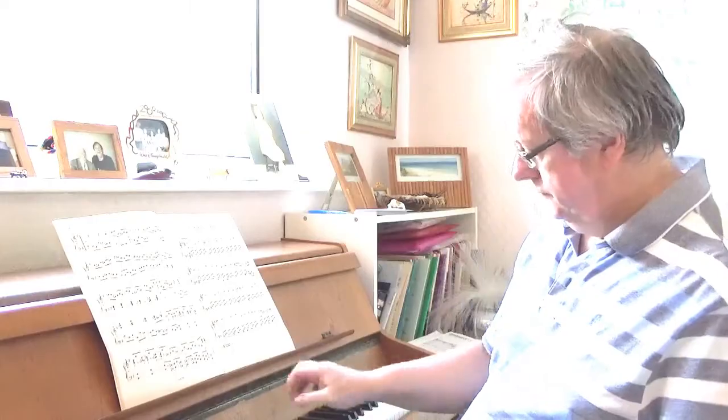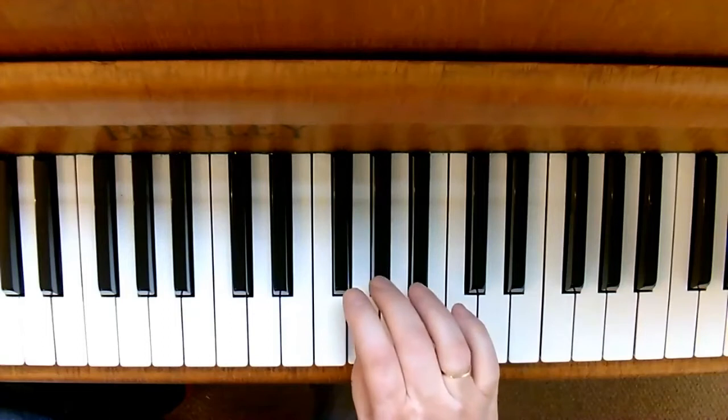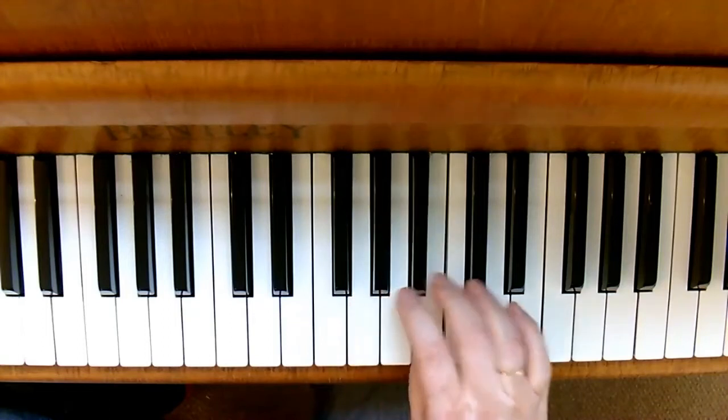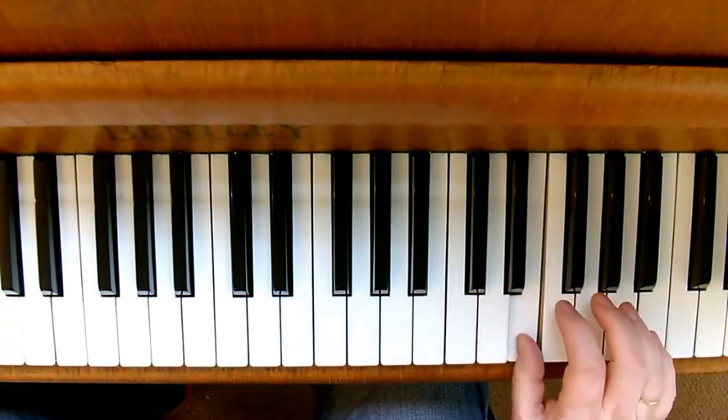And here is what we call the chromatic scale, which uses all the white notes and the black notes one after the other, like this. Towards the end of the piece, there's a run of notes which is almost entirely a chromatic scale.